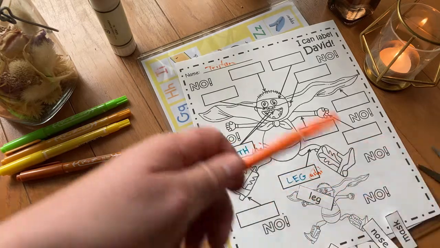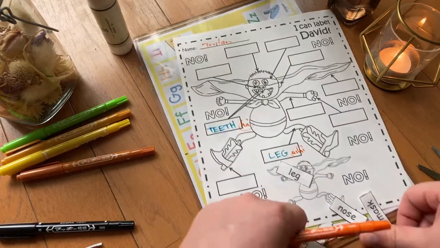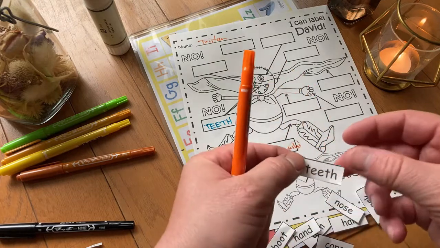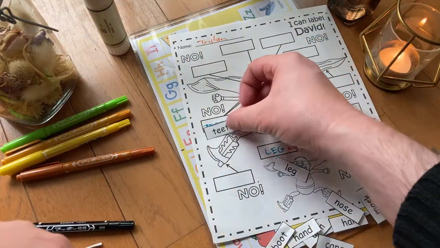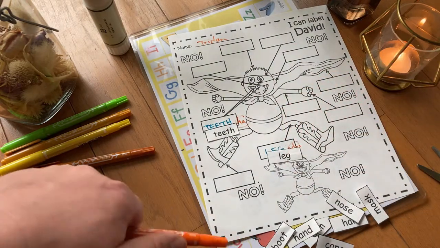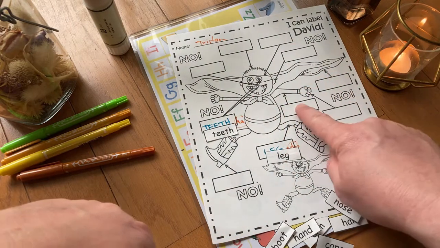All right, and then can we find teeth down here? Let's see. Teeth, right here. Look, I found it. Teeth. Okay, so we'll put that right here. This is kind of a relaxing activity, even for me. All right, let's do this one next.